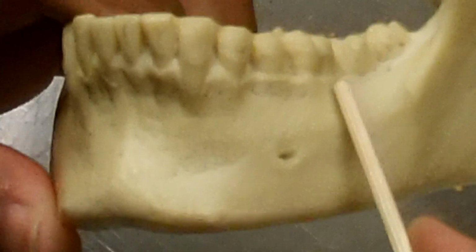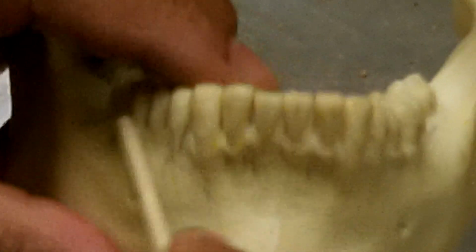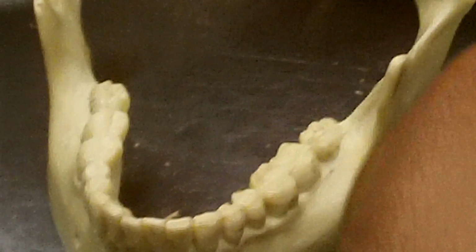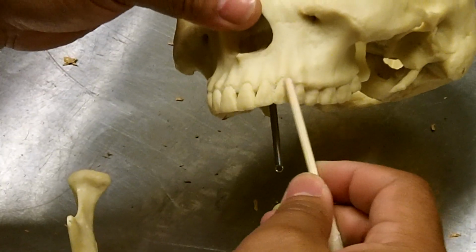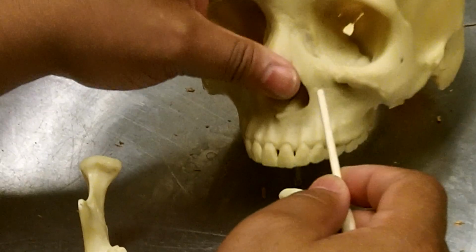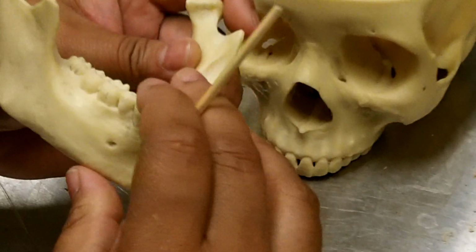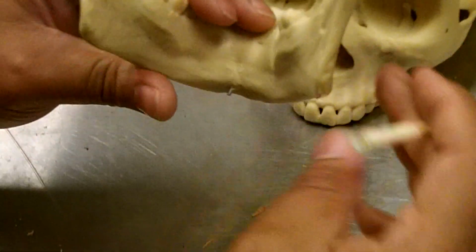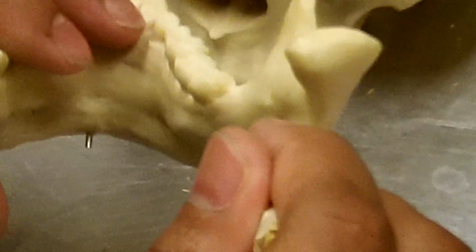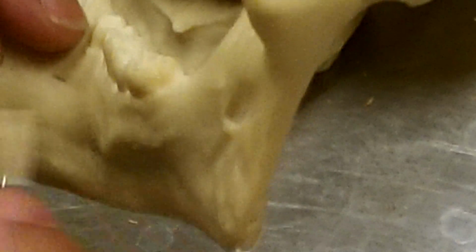The area where the teeth attach to both the mandible and the upper jaw, the maxilla, is known as the alveolar margin. If we turn the mandible around, we can see there's an opening towards the back, known as the mandibular foramen. You can see it, one on both sides.